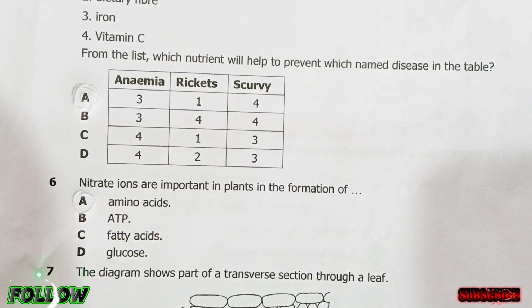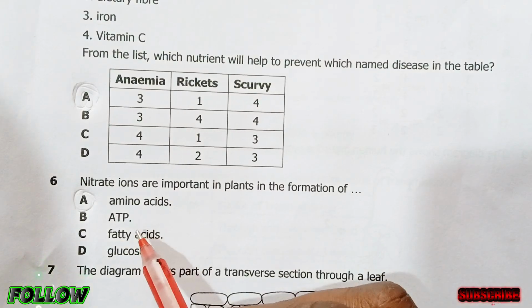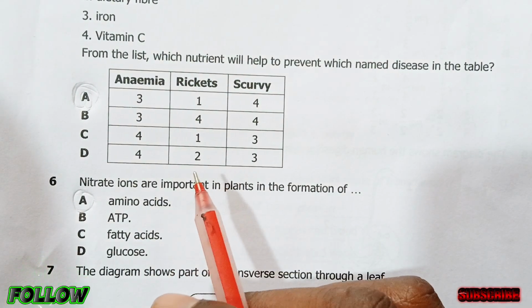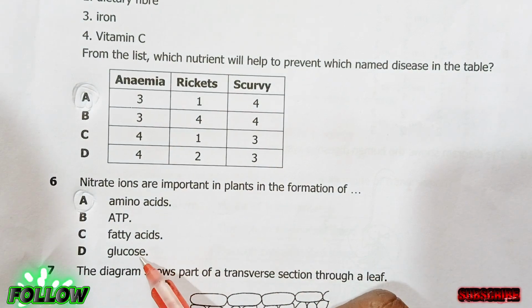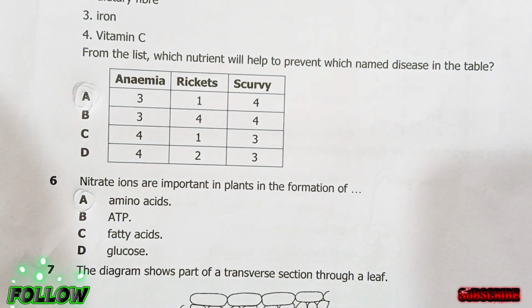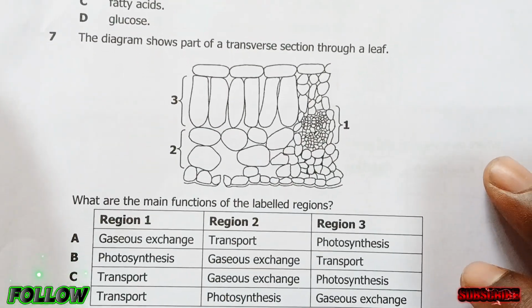Now, ATP needs phosphorus, not nitrate. Fatty acids are made from carbon, hydrogen and oxygen. For D, glucose is made during photosynthesis, so nitrate is not needed. So now, let us look at the last question.